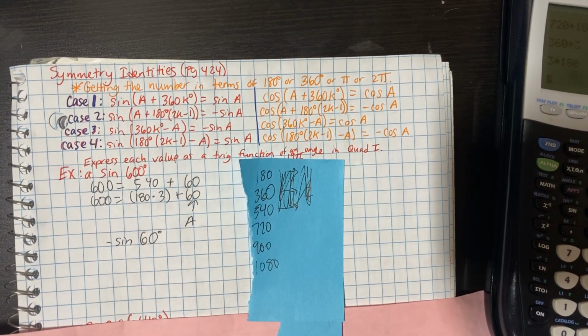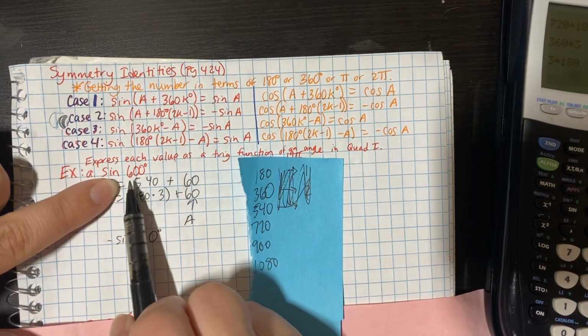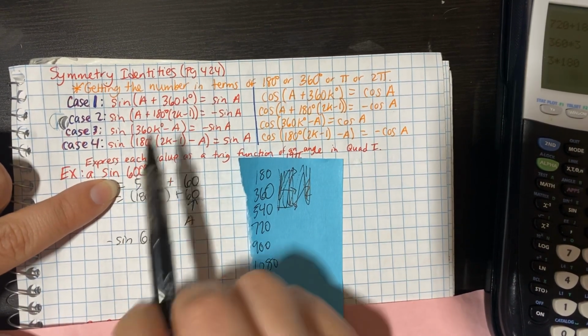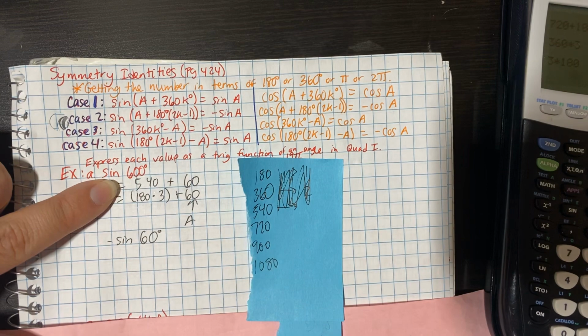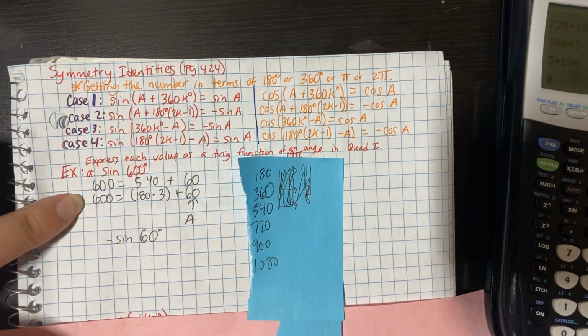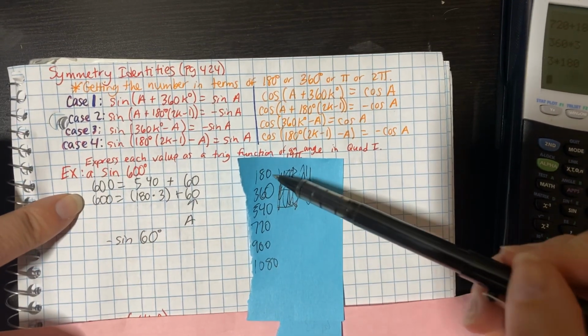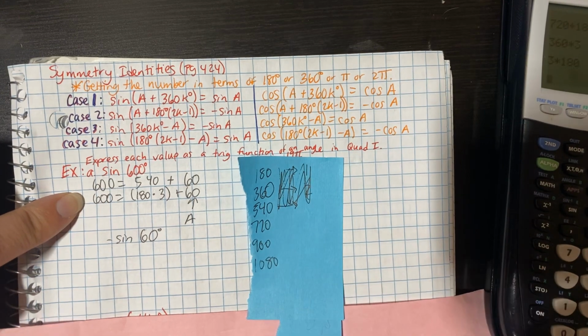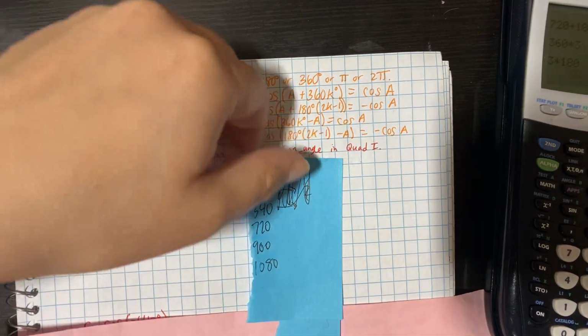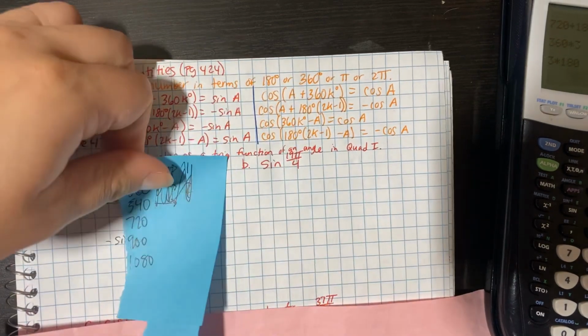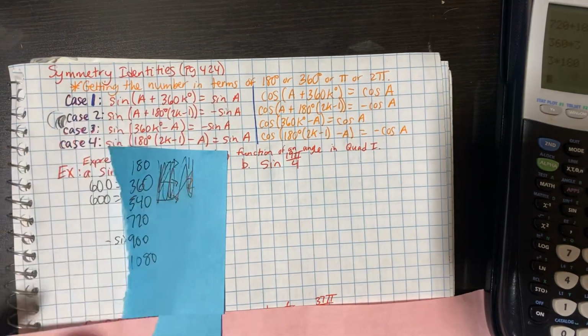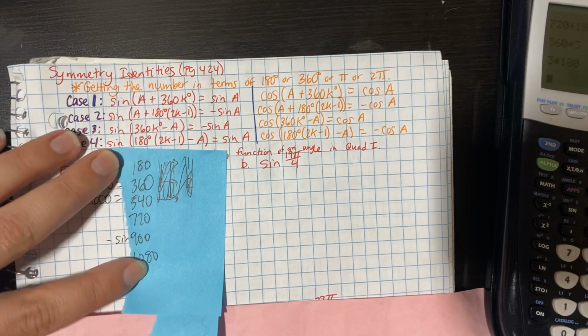So pretty much we're looking to manipulate this number to fit into one of these things, using these multiples of something. Okay, let's try it again. I like my numbers I wrote down, so I'm going to keep them even though they're a little messy.